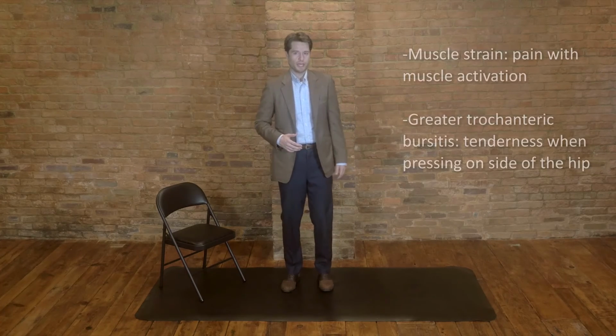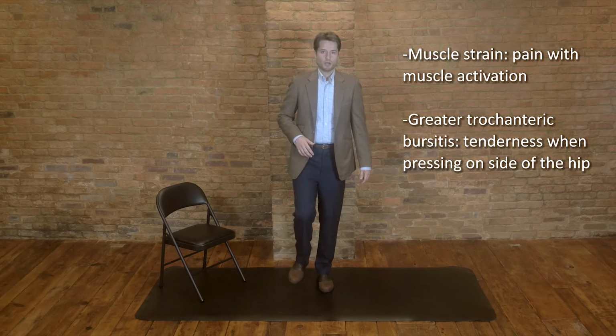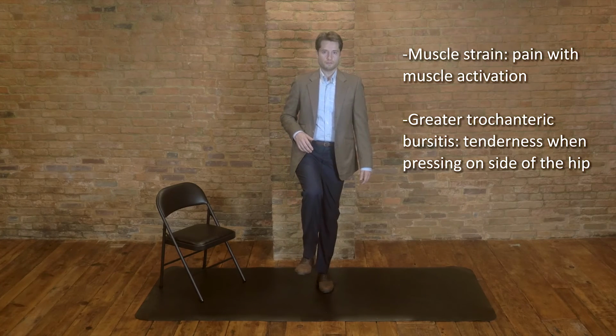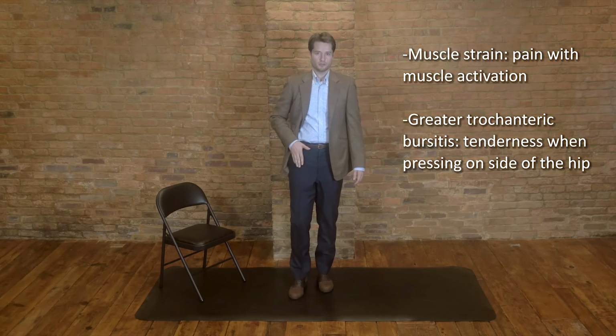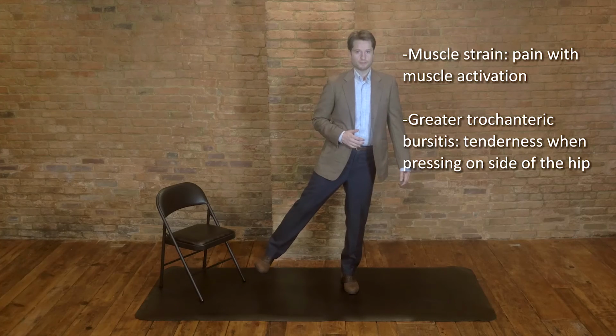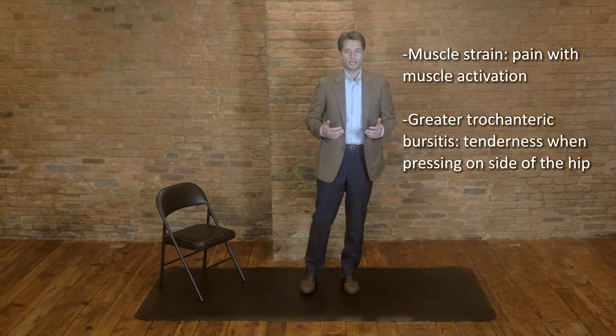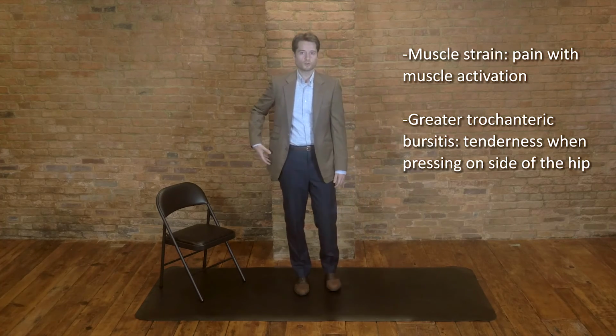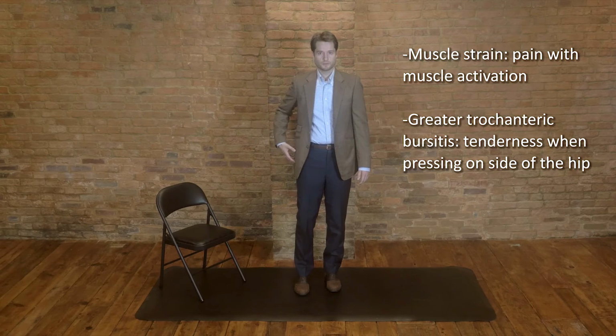If a person doesn't have impingement or a labral tear, they may simply have a muscle strain. If the pain is recreated by raising the leg out in front, this could be an iliopsoas muscle strain. If the pain is recreated by raising the leg out to the side, this could be a strain to the TFL or the gluteus medius muscle.